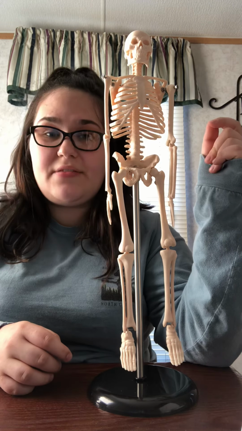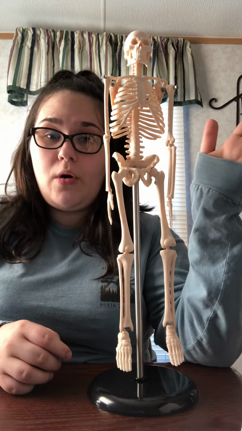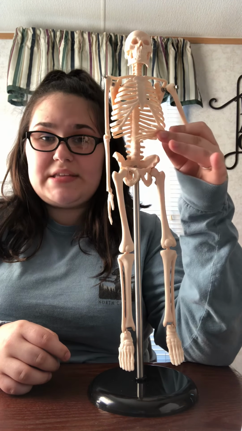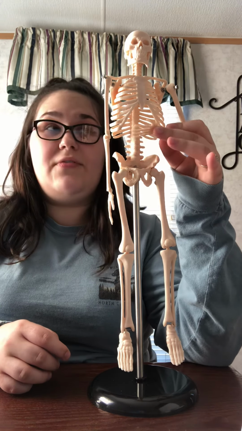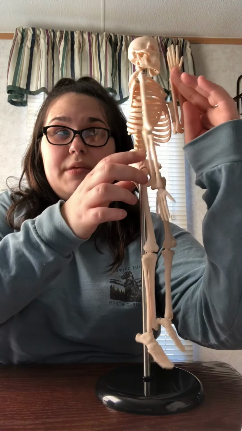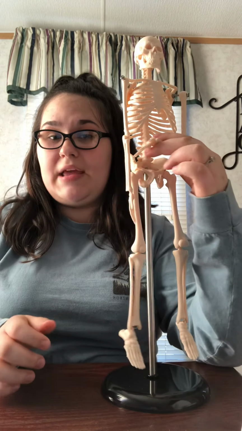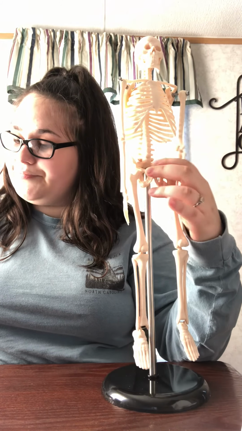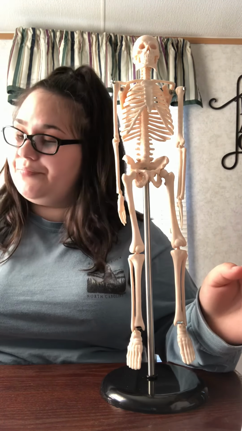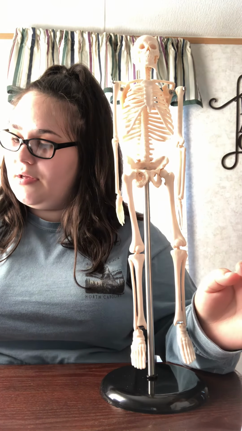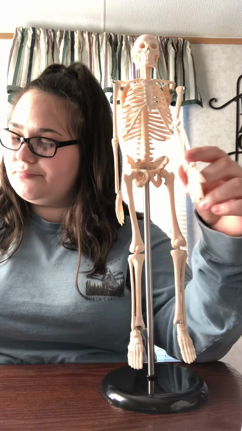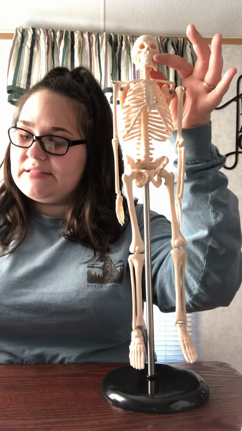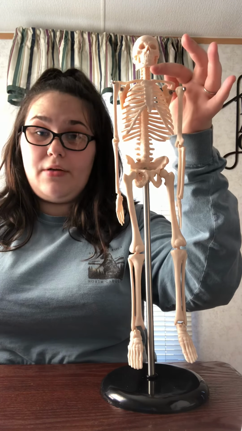The next term was inferior, which is below or away from the head. The belly button or navel, which is in this area, is inferior to the chin, which is up here. So the navel and the belly button is below the chin. The next term, number 4, is superior, which means above. The nasal cavity, which is right here, the nose, is superior to the mouth, which is above the mouth.